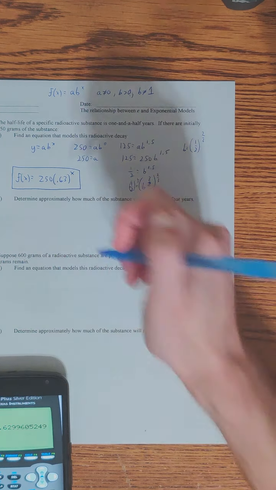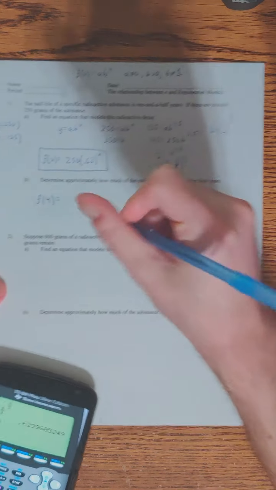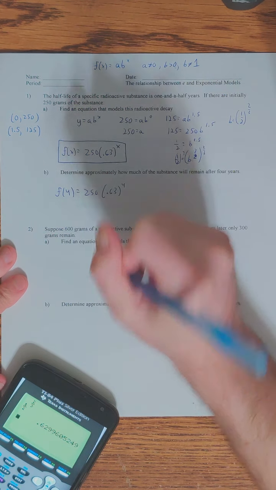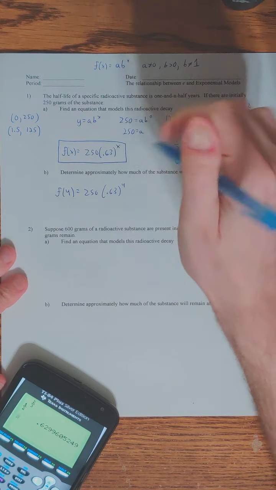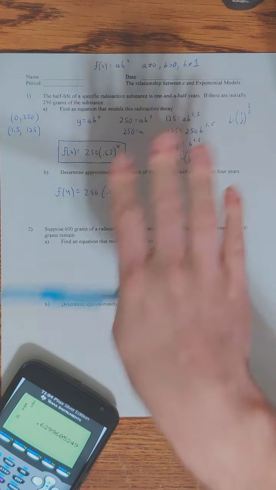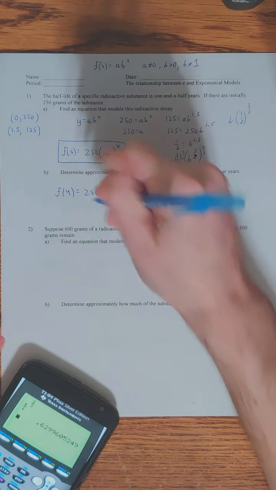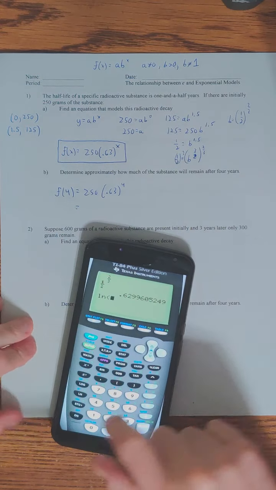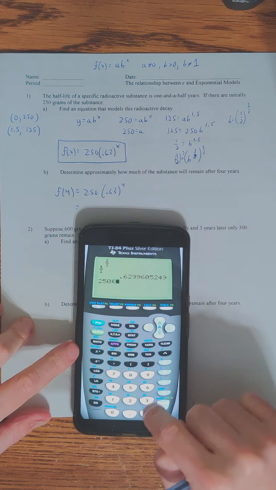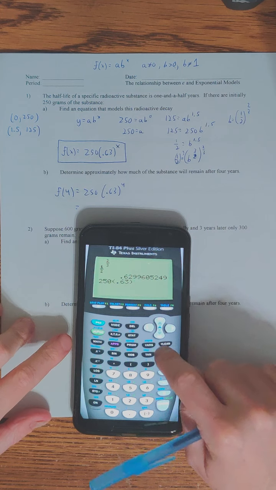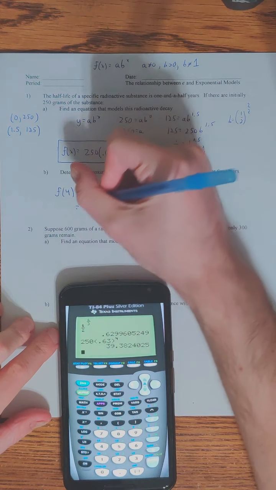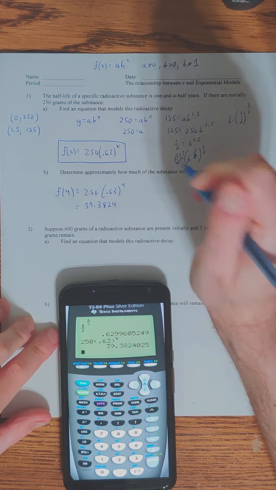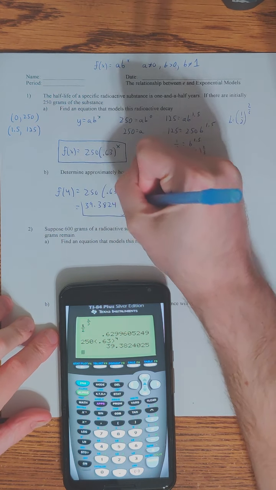So how much substance will remain after 4 years? Well, now we're just looking for f of 4. So f of 4 is equal to 250 times 0.63 to the 4th. And again, this is going to be an approximation because we rounded, but that's okay. These problems are applied, so we're dealing with chemists, not mathematicians, and a lot of times the numbers they get are good enough. So now this is just a calculator question. 250 times 0.63 to the 4th is about 39.3824, 4 decimal places, grams of the substance.